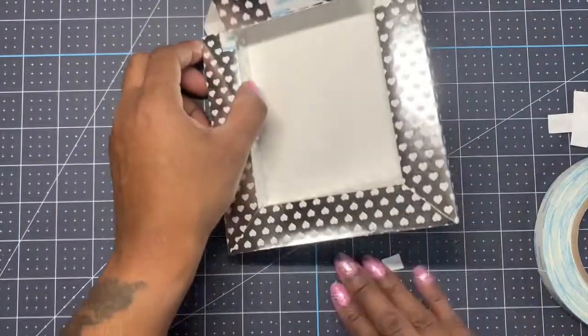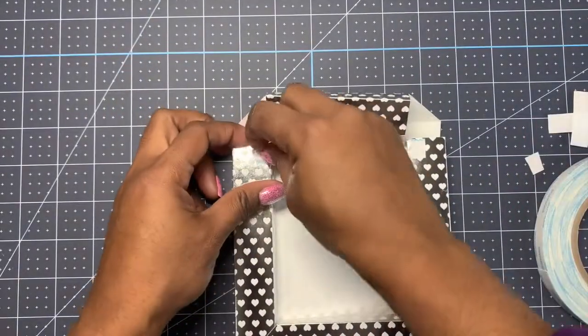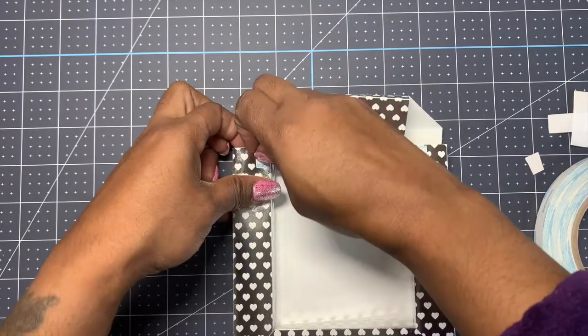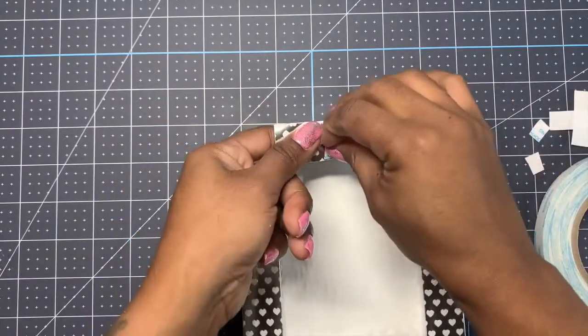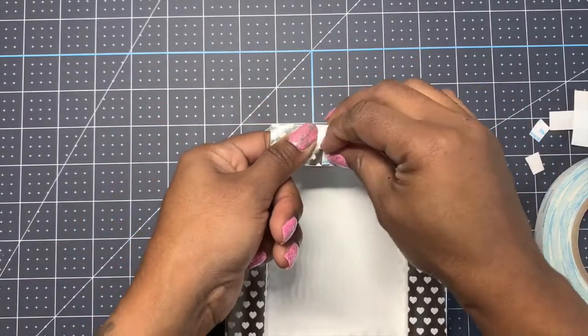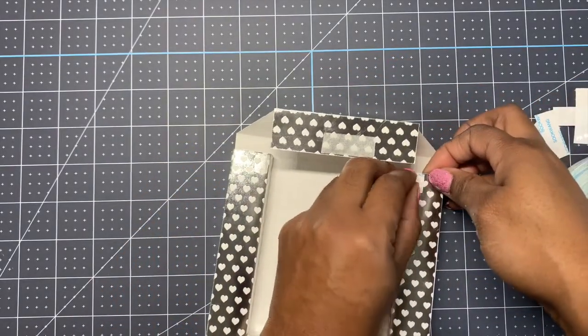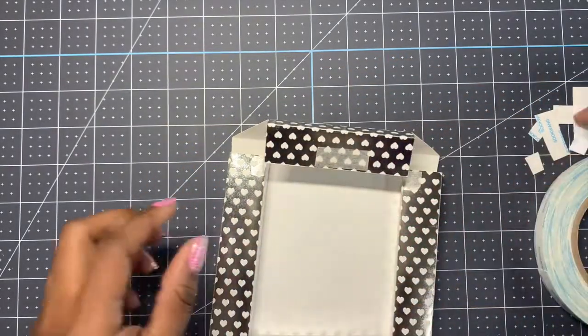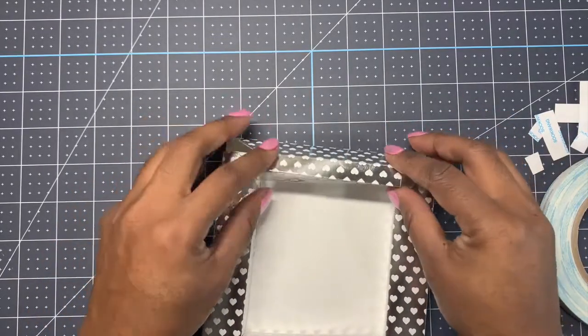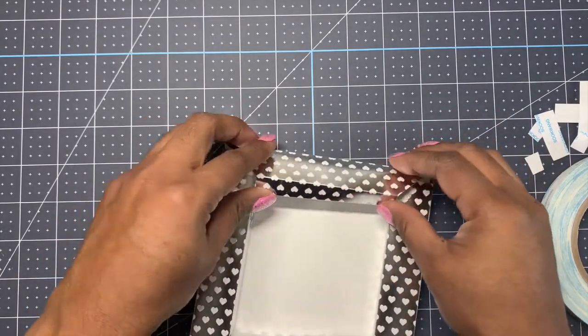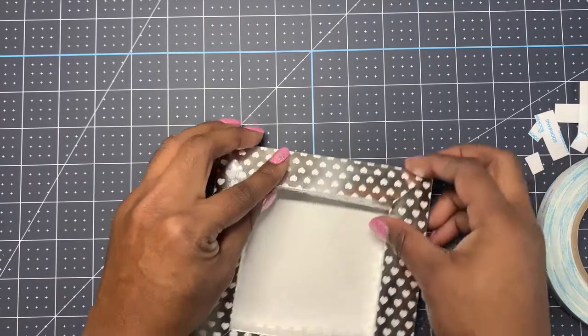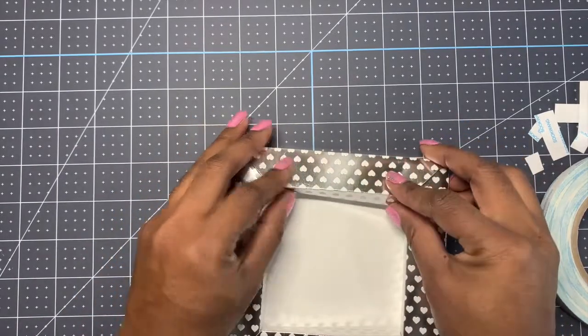And then the last part is the upper, just peeling back so it can expose the adhesive, the backing to it. And then you're going to tuck. I'm going to make sure it goes over.